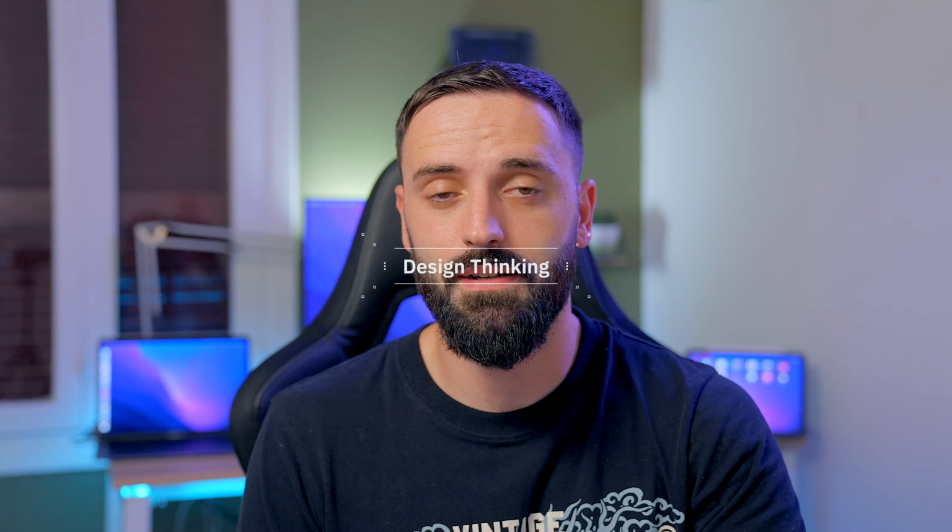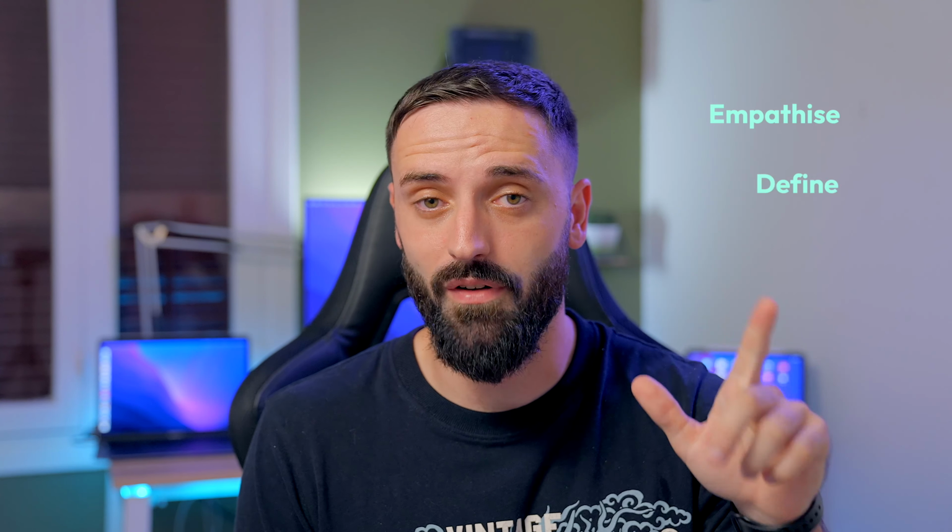The framework that I use is called a design thinking methodology. And this consists of also 5 steps. Step 1 is to empathize. Step 2 is to define. Step 3 is to ideate. Step 4 is to prototype. And step 5 is to test. So let's start with the empathize phase.